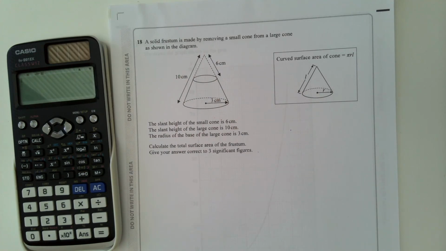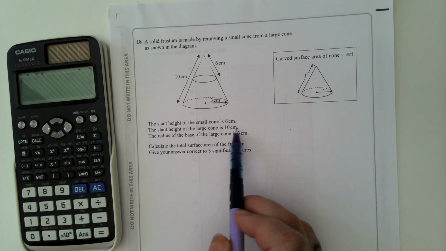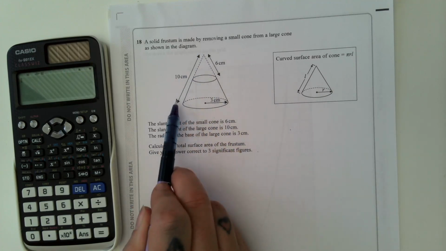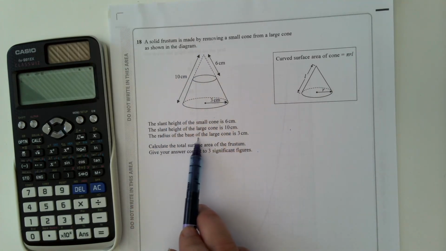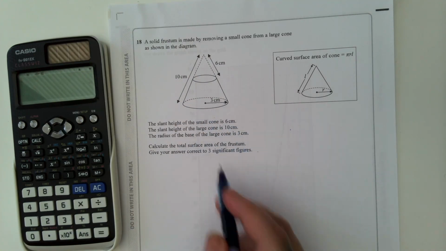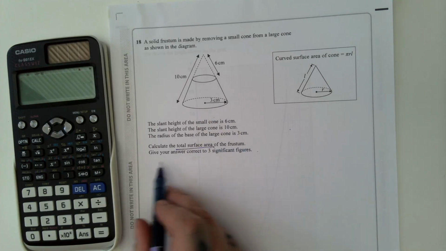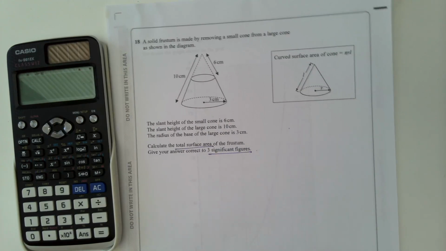The slant height of the small cone is 6 centimetres. The slant height of the large cone is 10 centimetres. The radius of the base of the large cone is 3 centimetres. Calculate the total surface area of the frustum. Give your answer correct to 3 significant figures.